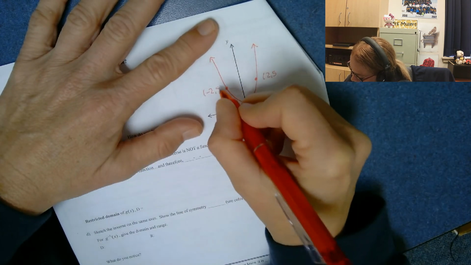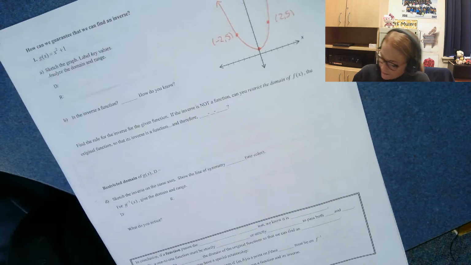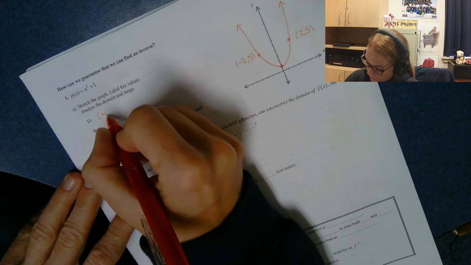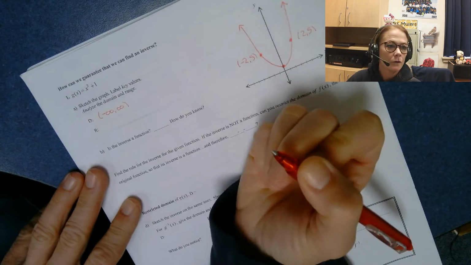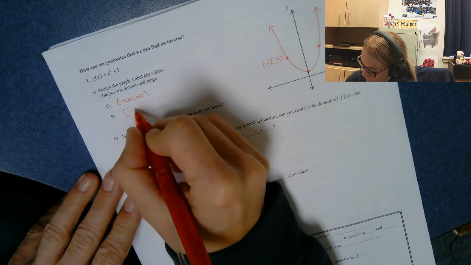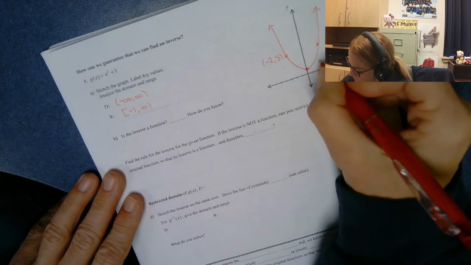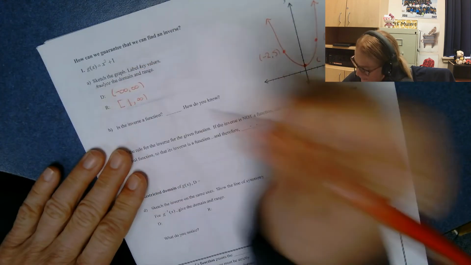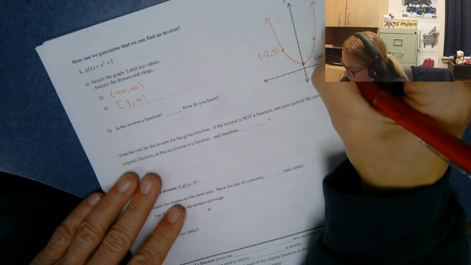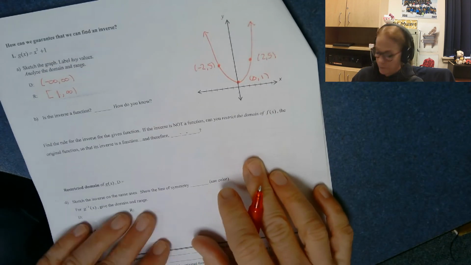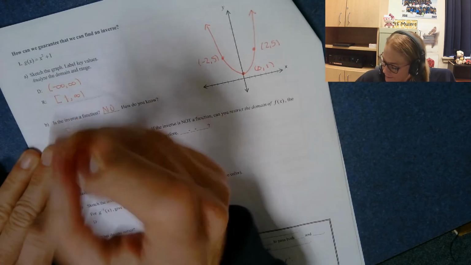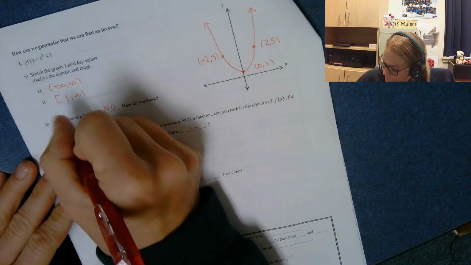Okay, so what we can do is look at the domain and range, and the range is then 1 and up. At least I catch on this edge, right? So (0, 1) there. Okay, is the inverse a function? No. How do we know? g of x, the original, fails the HLT.